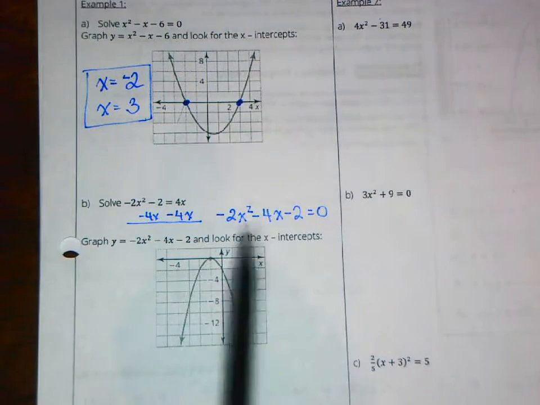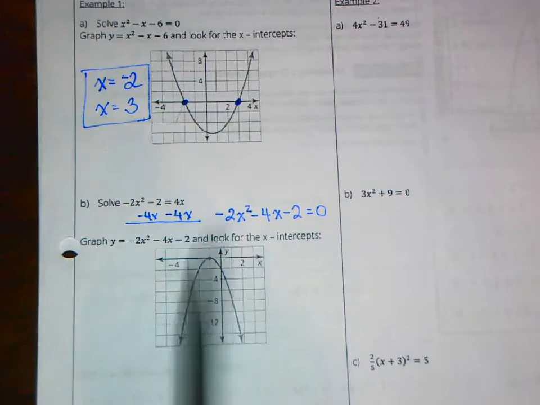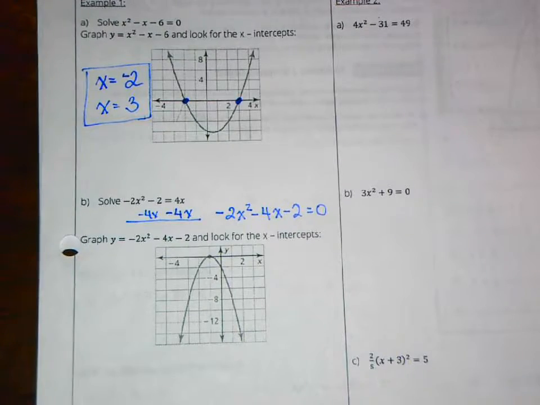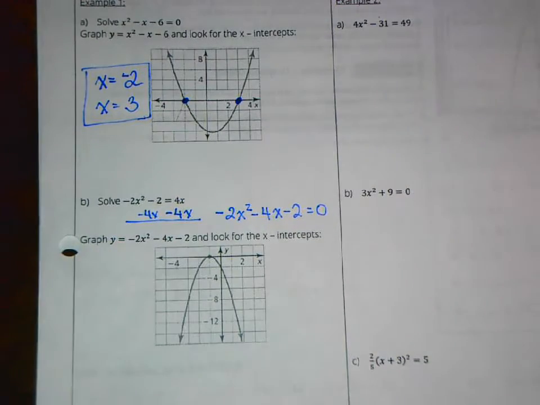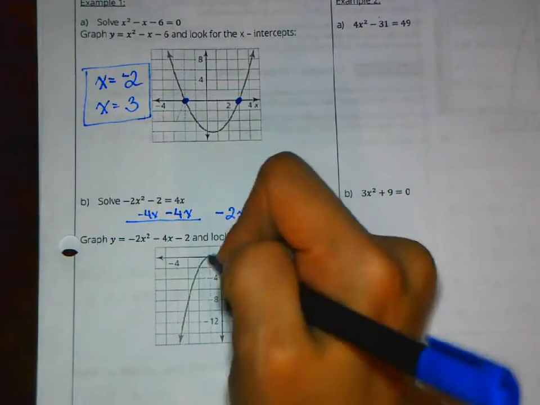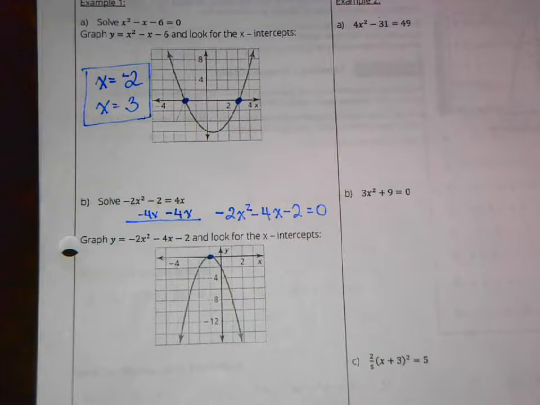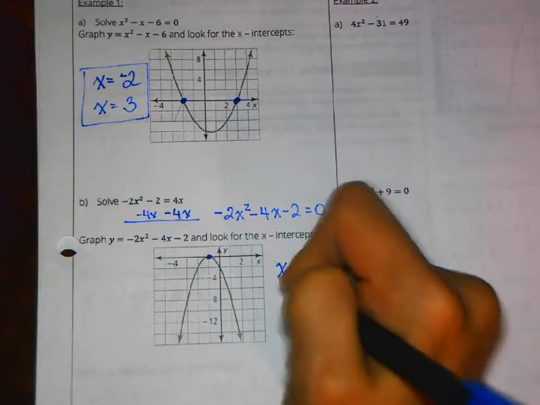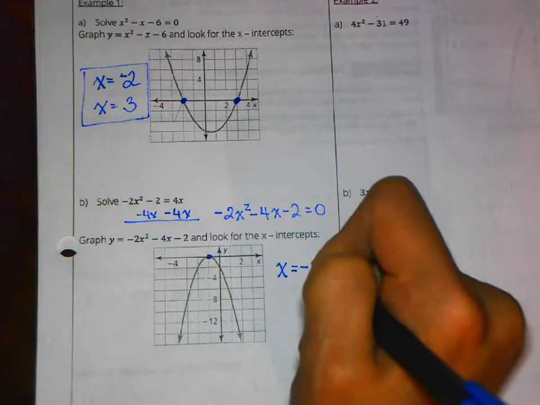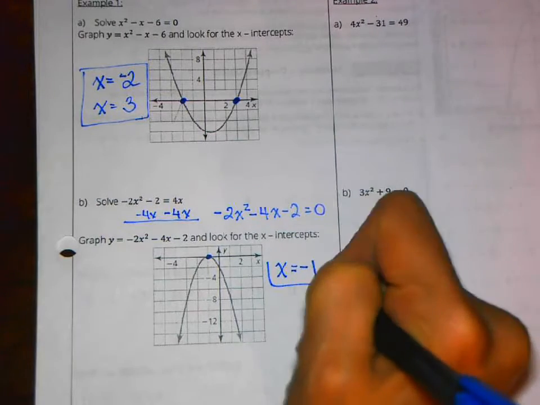Now you can graph this equation and find your x-intercept and find your zeros. In this case, there's only one because the vertex is the only part of the graph that touches the x-axis. In this case, there's only one answer. x is equal to negative 1. Final answer.